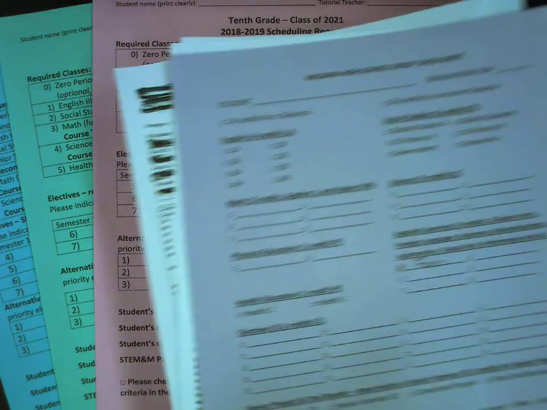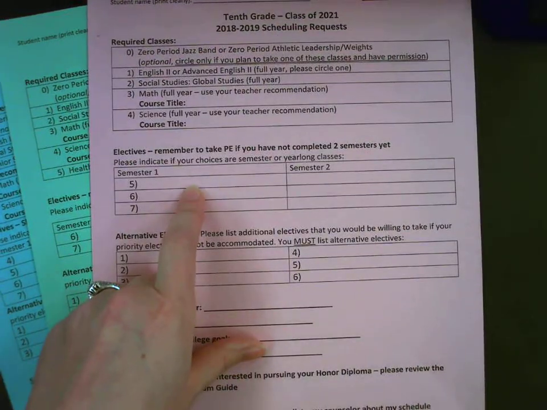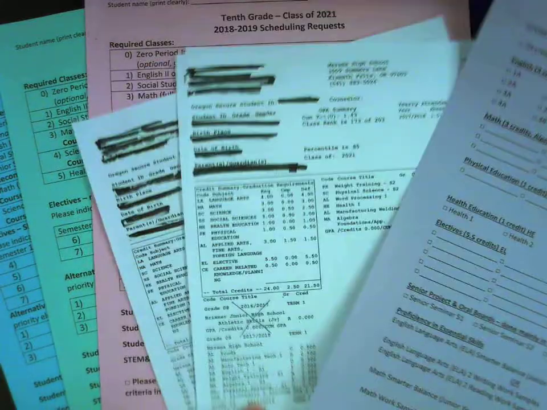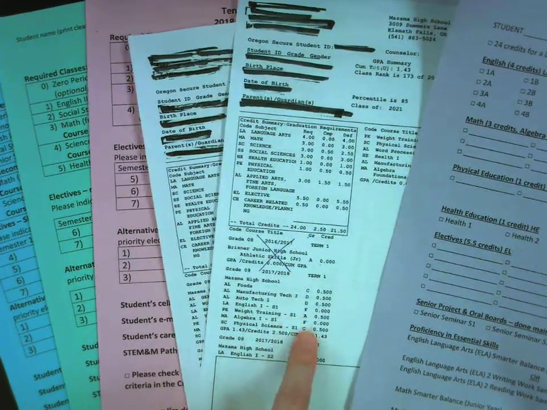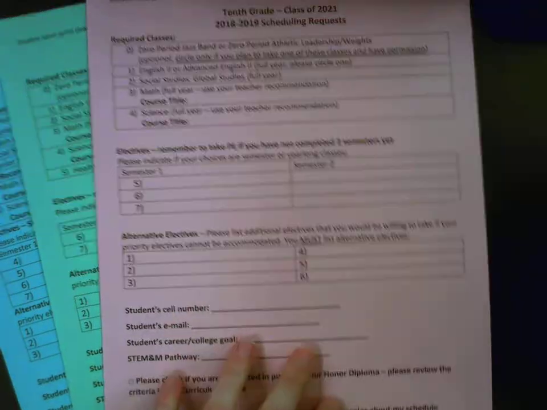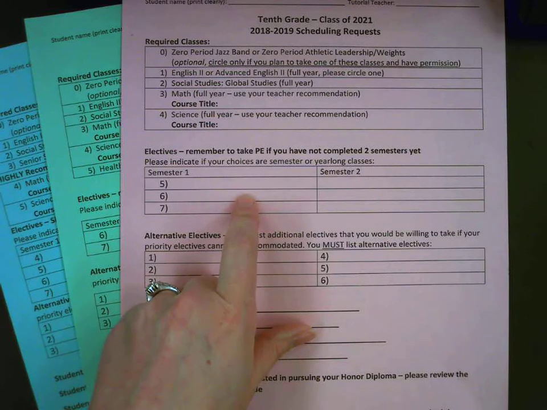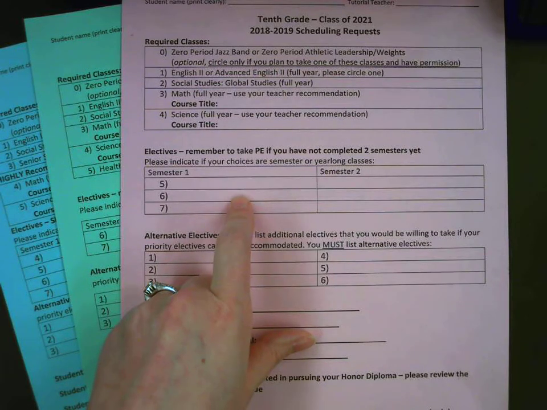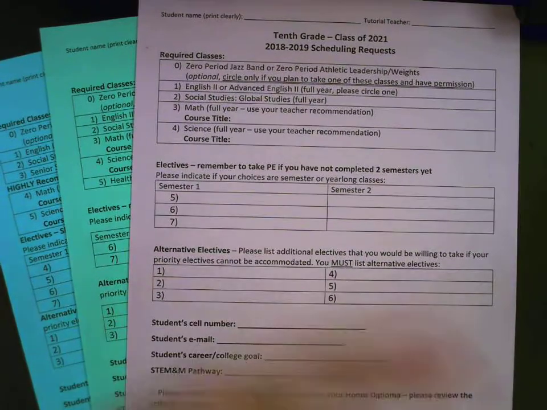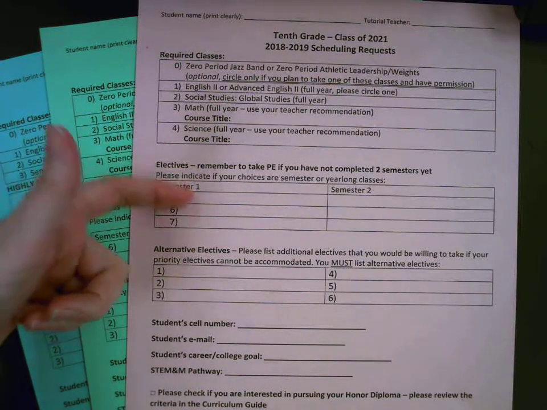If you're one of those students that had a class that they did not pass, remember to write that down in here. So like this 9th grade student that we talked about before that didn't have English 1 done, they also actually don't have Algebra 1 done. You want to make sure that you're writing that in as a class that you need to retake. If you don't write that in there, it doesn't mean that you don't ever have to take it. Your counselor is going to find out, and then we're going to put it in your schedule for you.